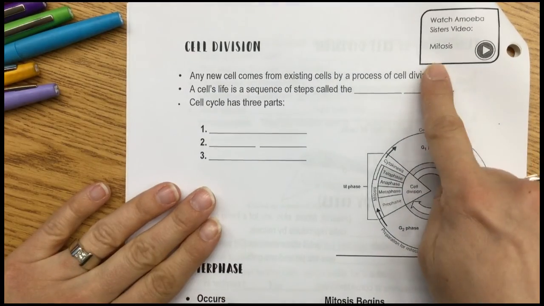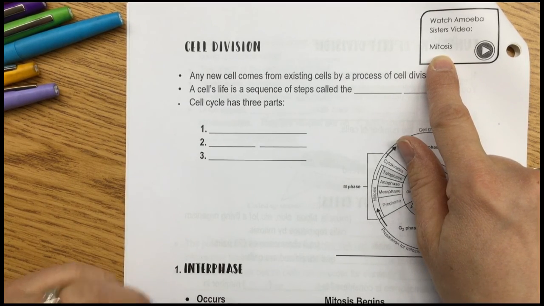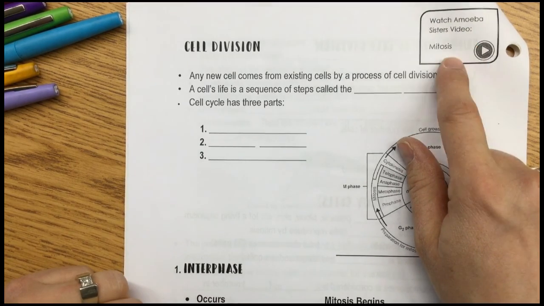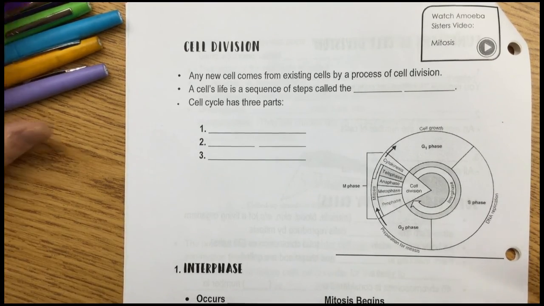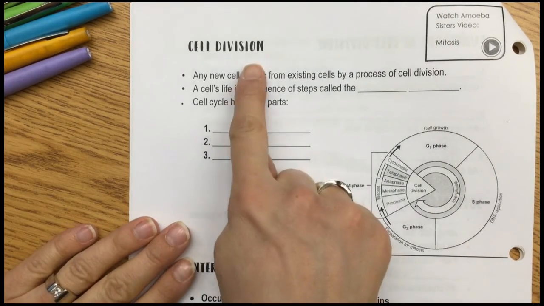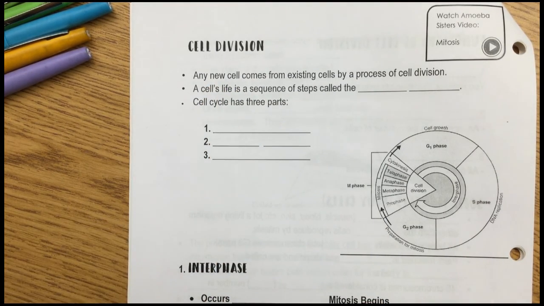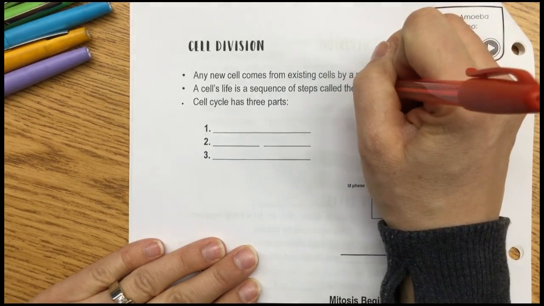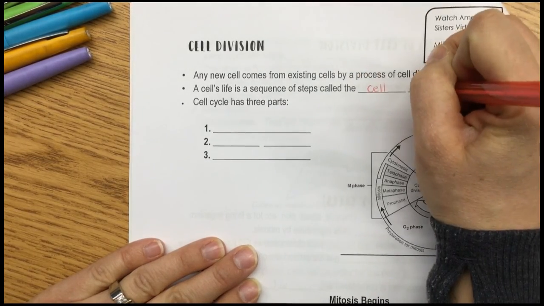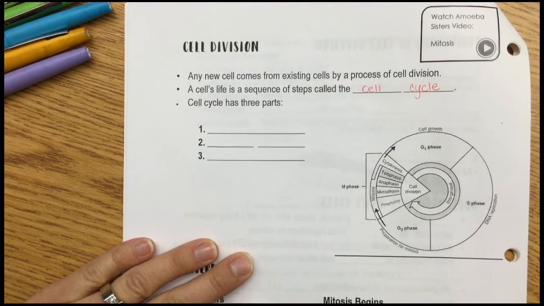Okay, so let's start here. You should have by now watched Amoeba Sisters' video Mitosis, so you'll have a bit of a handle of what's going on, and you can always watch the video again after to help cement what we're learning. Starting with cell division: any new cell comes from existing cells by a process of cell division. A cell's life is a sequence of steps called the cell cycle.